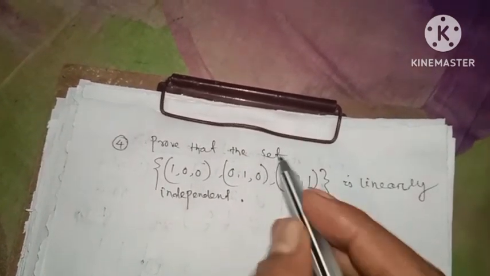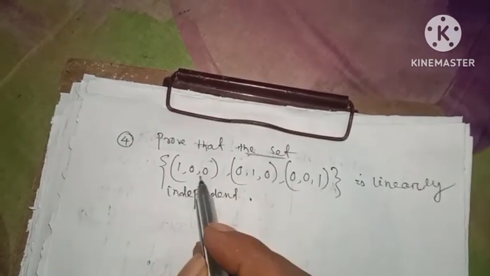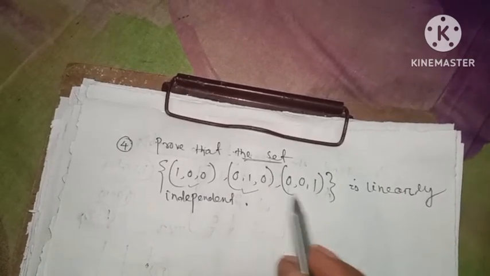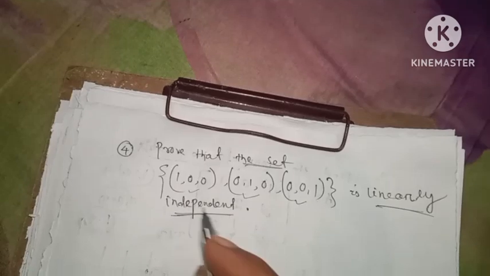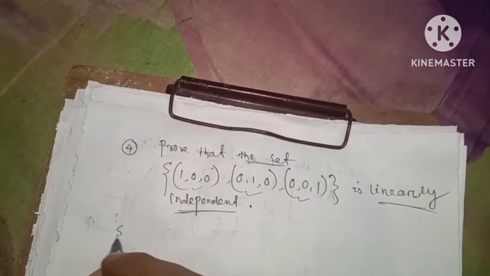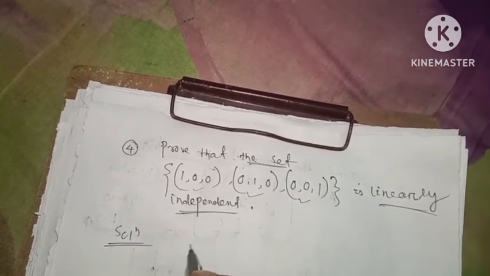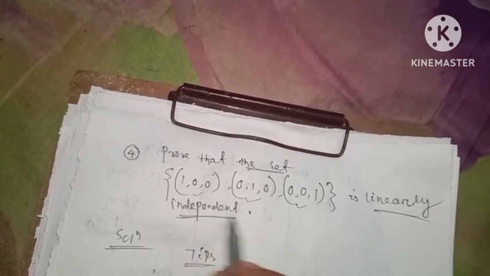This is another question. The question is: prove that the set 1 0 0, 0 1 0, 0 0 1 is linearly independent. So whenever these types of questions come, always remember the tips. I already discussed these types of questions.